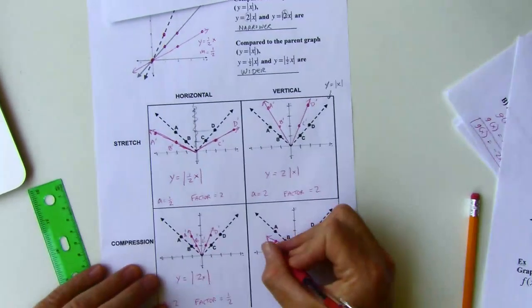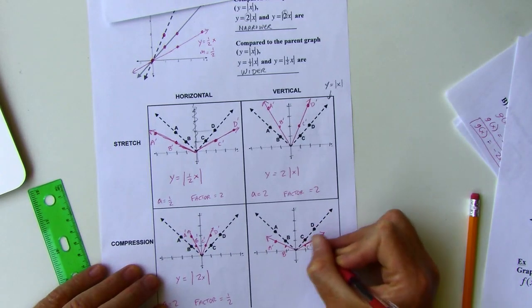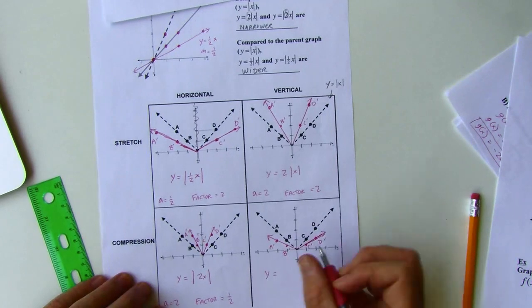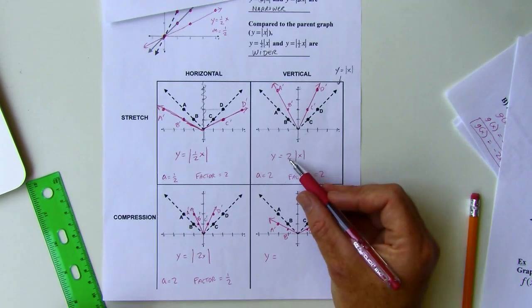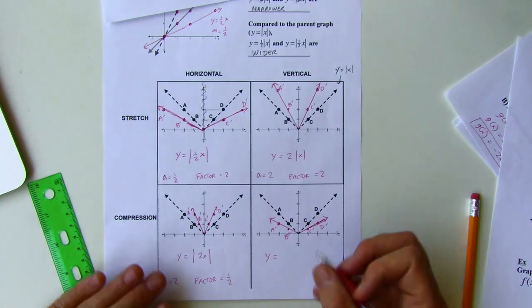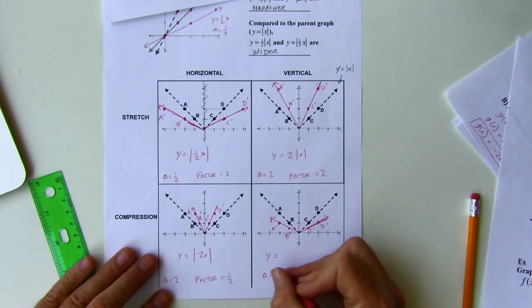Okay. B prime. Okay. All right. So I know when I've got a vertical change, my A value should be on the outside. This time, since it's getting wider, my A value is going to be 1/2.